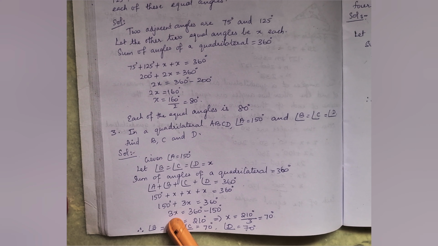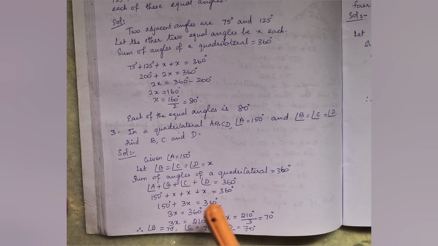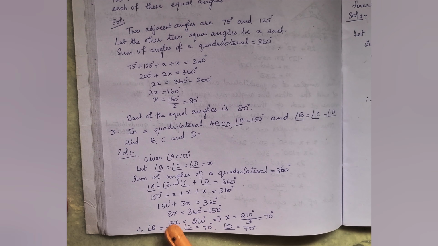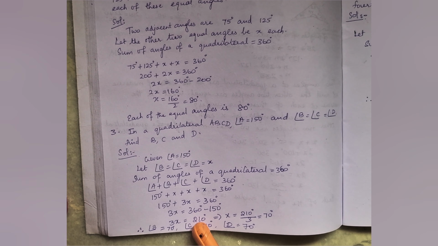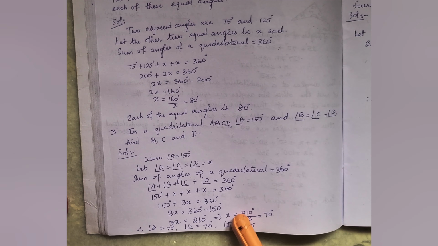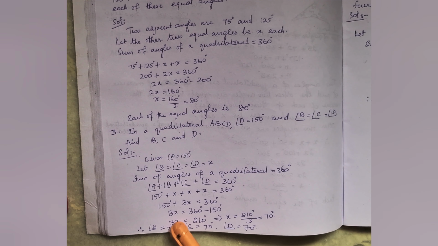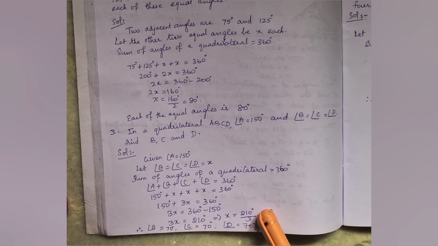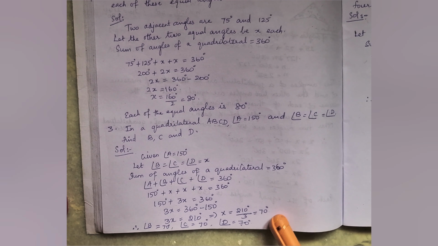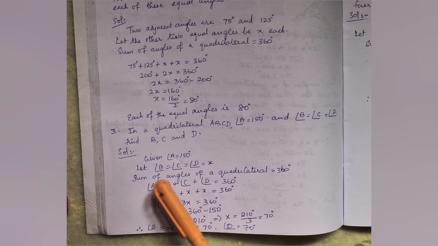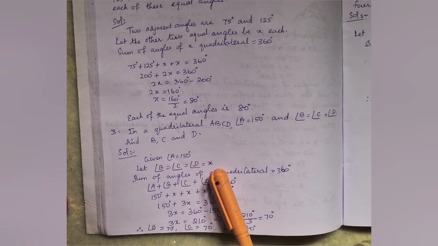Now keep 3x on the left hand side. Bring 150 to the right hand side. It becomes minus. So 3x is equal to 360 minus 150, which is equal to 210. From this, x will be equal to 210. This is in multiplication, 3x is in multiplication. Bring this to the right hand side. It becomes division. So 210 divided by 3 is 70 degrees. Now x is 70. So angle B is 70, C is 70 and D is also 70.